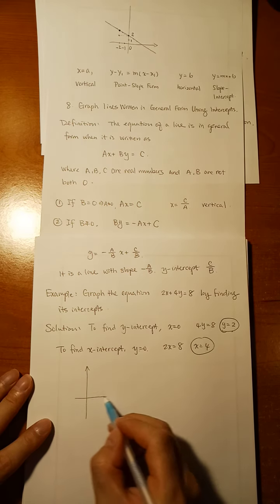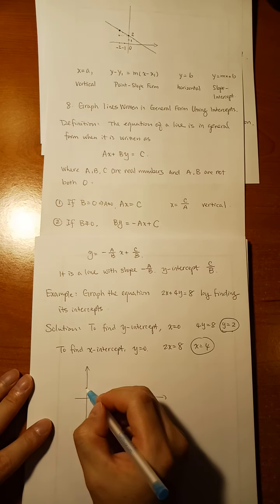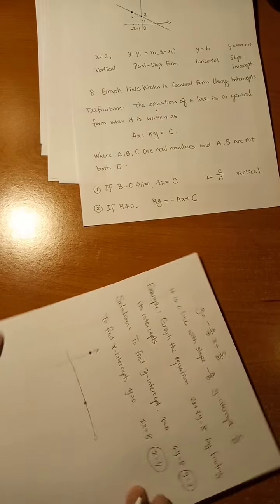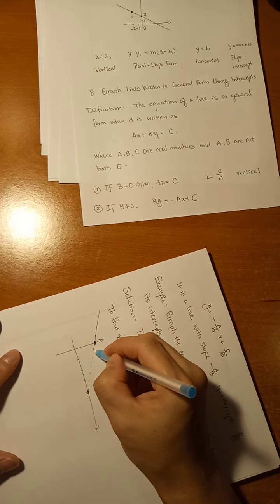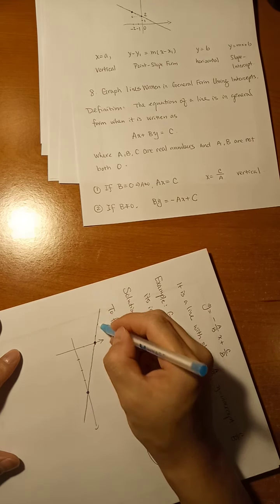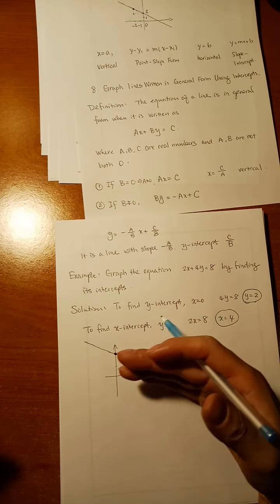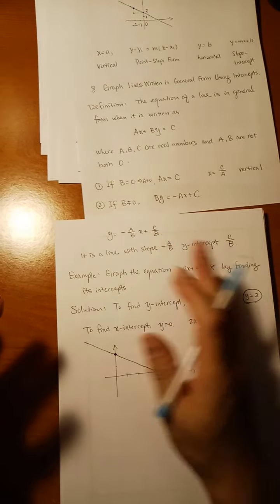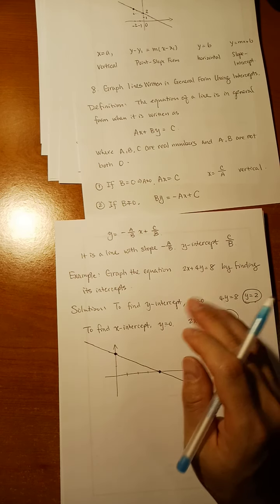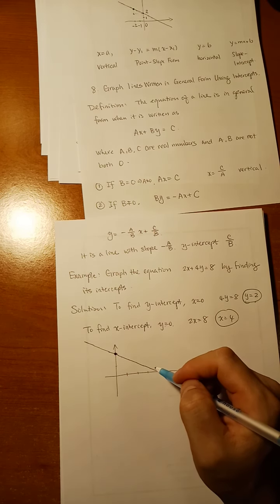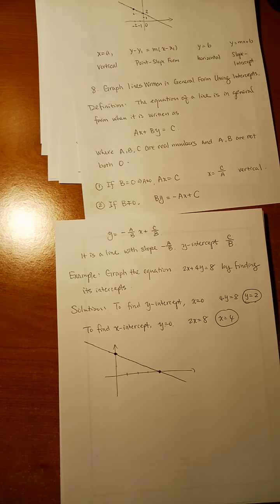So how do we draw it? 1, 2, 3, 4. This is the x-intercept. 1, 2. This is the y-intercept. You have 2 points, you connect them. Use a ruler to connect them. Okay, so this is a line. This is how we graph it. We don't care about the slope, even though we can compute it. If you have the general form, you just locate the x-intercept and y-intercept, and you can draw the line. Only 2 points will draw the line.